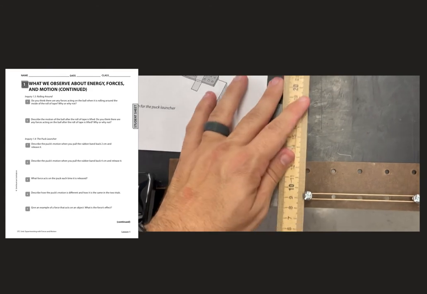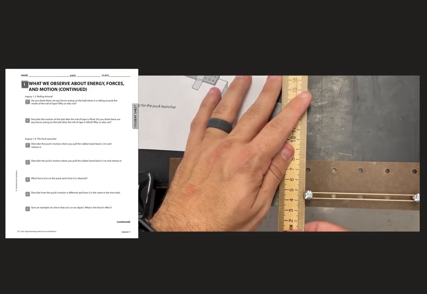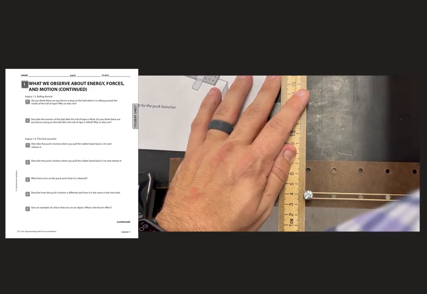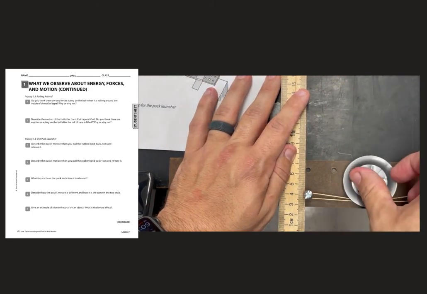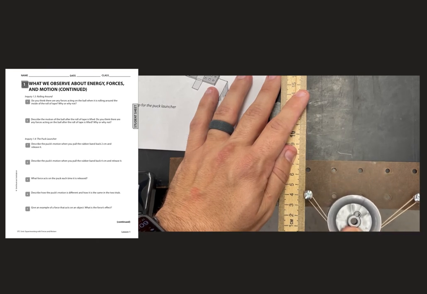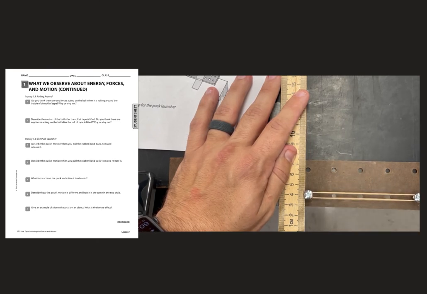All right, so let's repeat that experiment with 4 centimeters. All right, again, I'm going to set this up so you can see the launch. I'll set this to 4 centimeters. So when I pulled it back 2 centimeters, it went 60 centimeters. So let's see how far it goes this time.